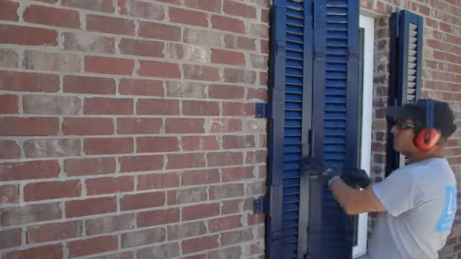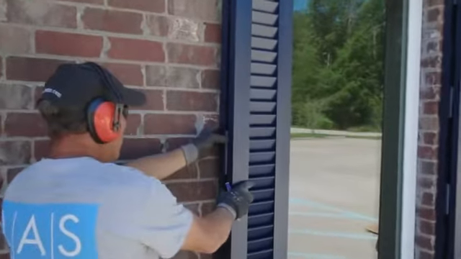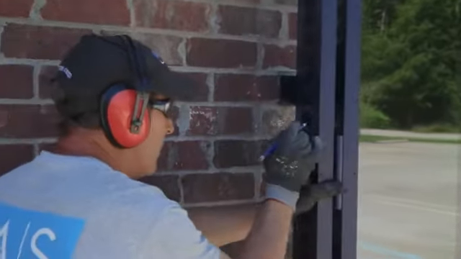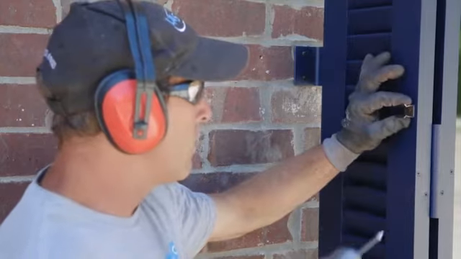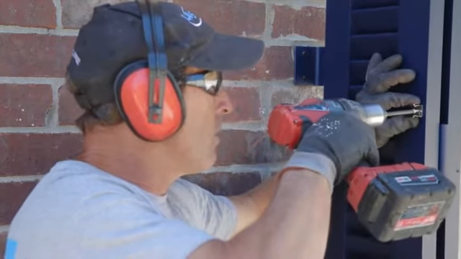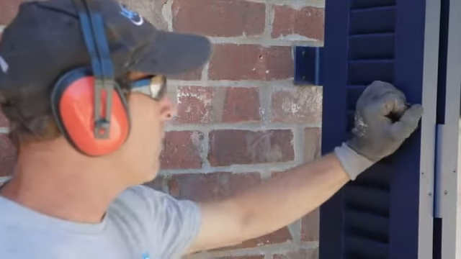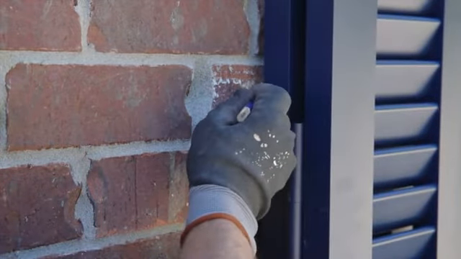Now the holdbacks need to be installed. Open the shutter and mark a suitable location for the holdback clip and bullet. Copy that mark onto the opposite panel and check that the position will work for the other side as well. Now use Tek screws to fasten the clips to the shutter. Open the shutter and mark the location on the wall where the bullet will be installed to meet with the clip on the shutter.